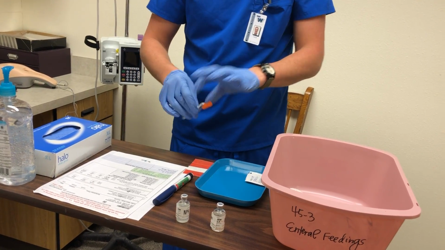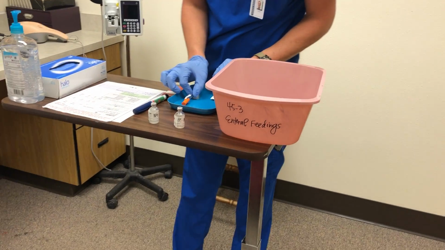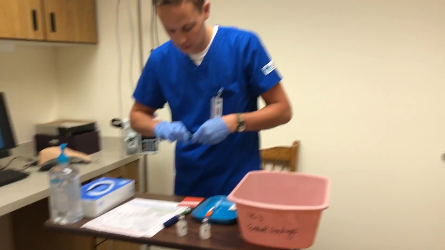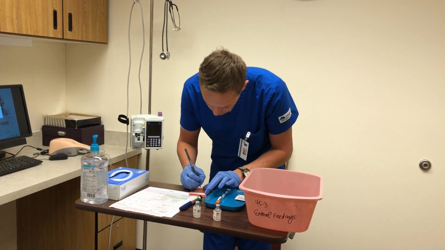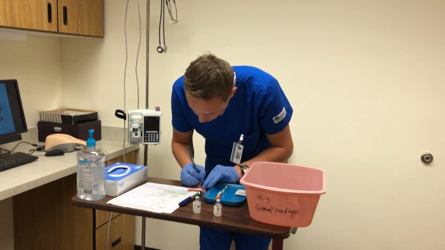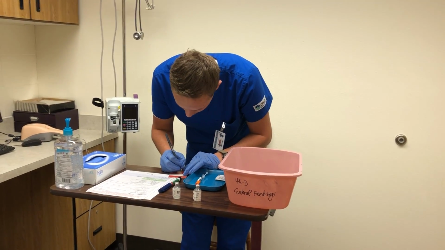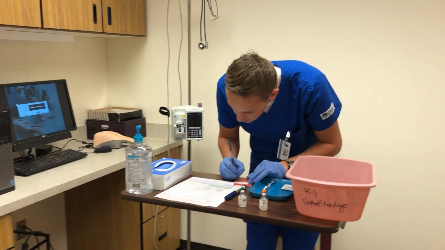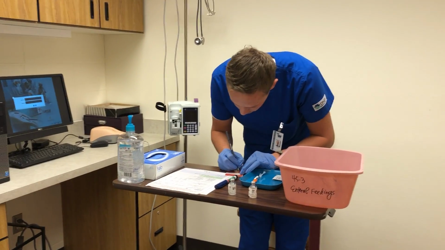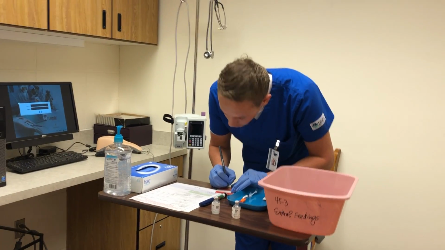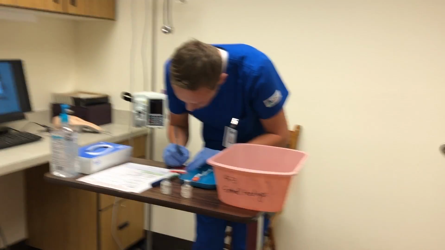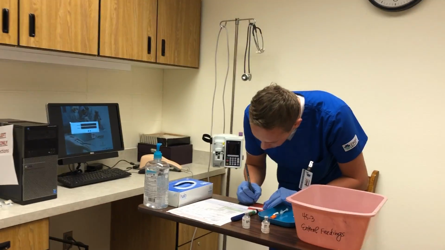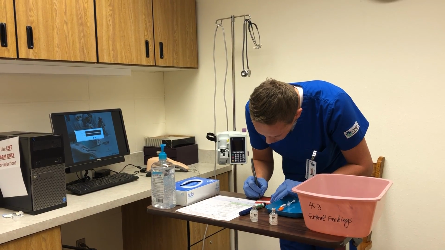Okay. And so that's ready, but then I'll have to write a label for it. So the first insulin in it is the NPH U100, and there is 15 units of it. And then the second one is the R insulin U100, and that is 10 units.